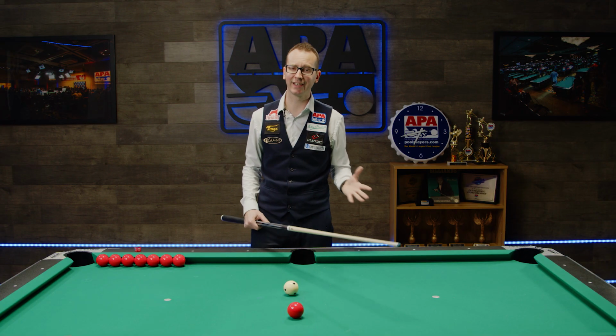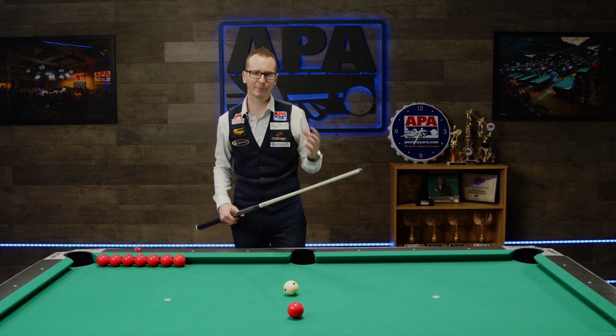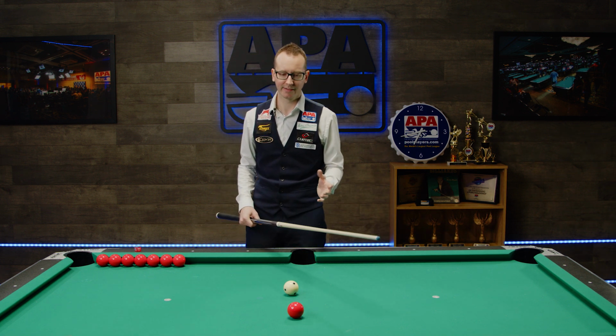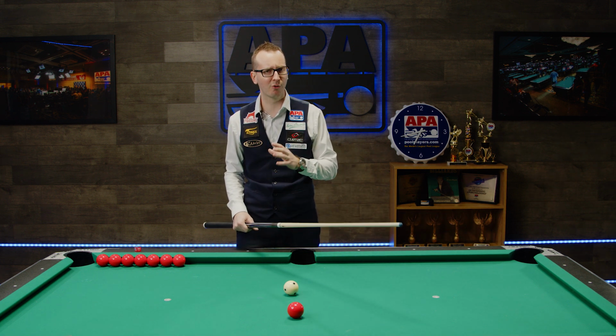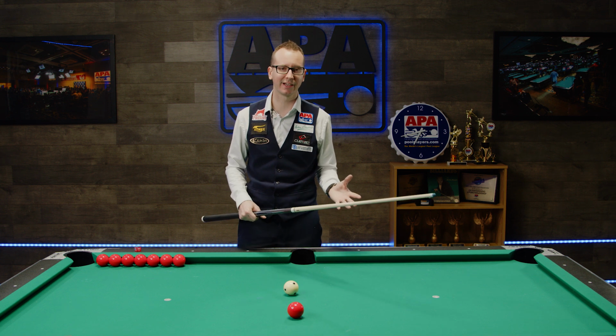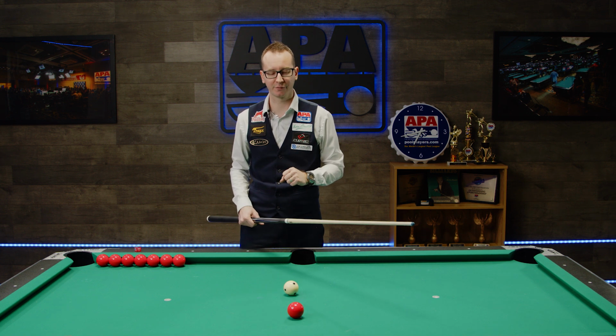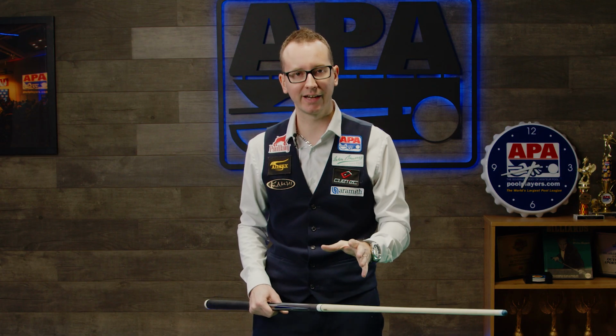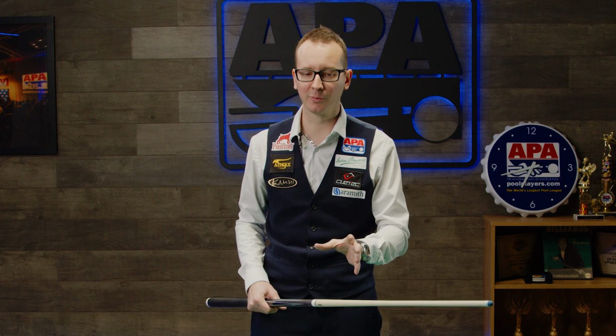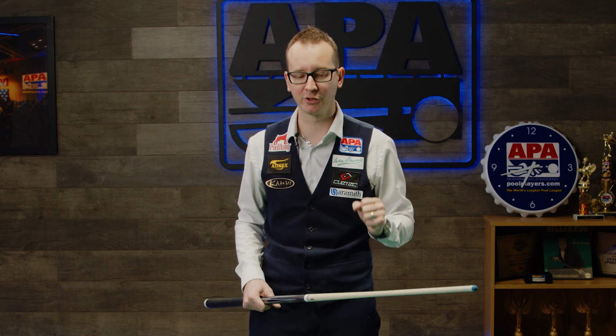So what exactly is a tangent? Now, a lot of people, even higher skill level, kind of feel what it is, but they don't really know how to truly explain what a tangent line is. So let me give you the definition first. The tangent line is the perpendicular line followed by the cue ball after impact on the object ball.